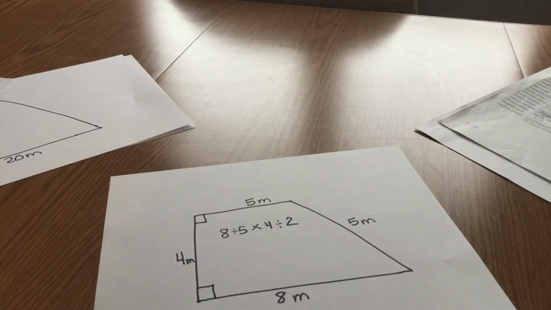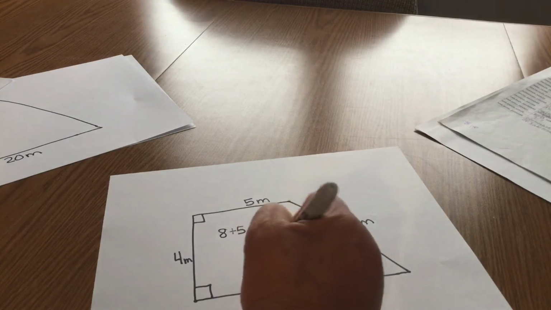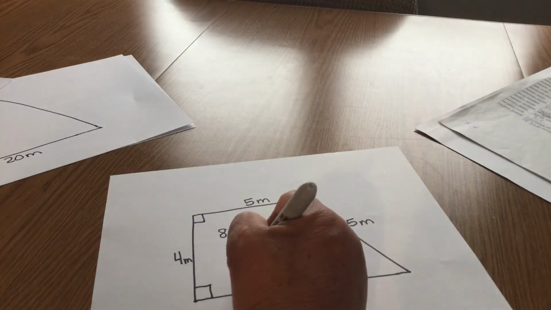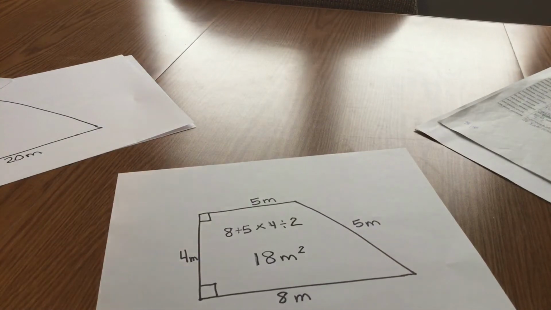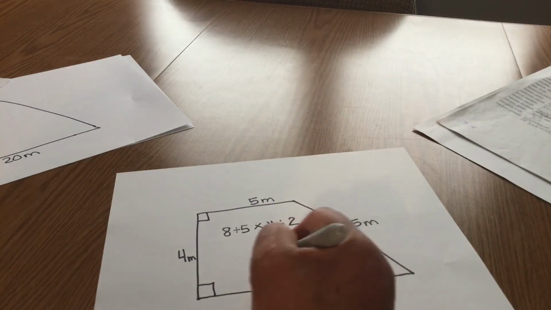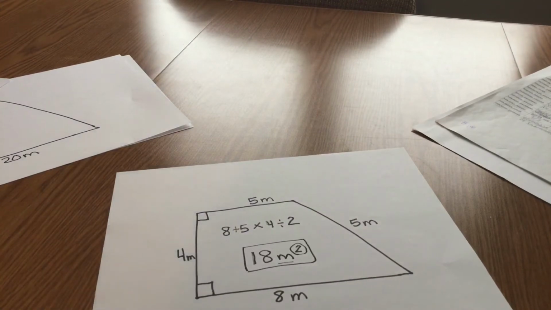So the area of this trapezoid would be 18 meters squared. Remember, anytime you find the area of something, it's always labeled squared. So that's the area of that trapezoid.